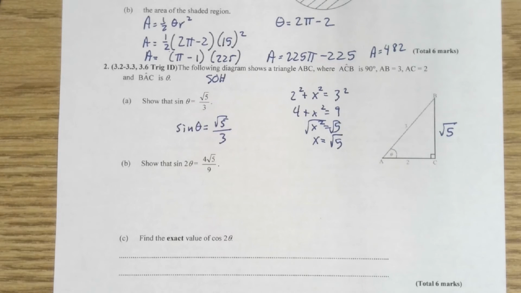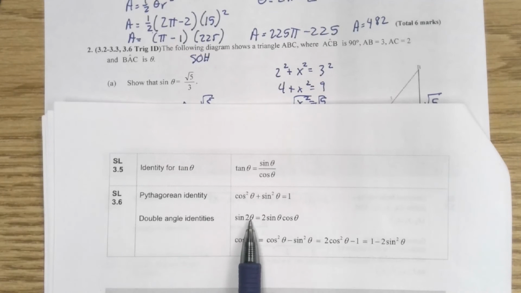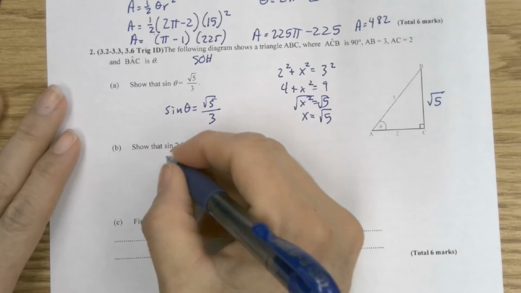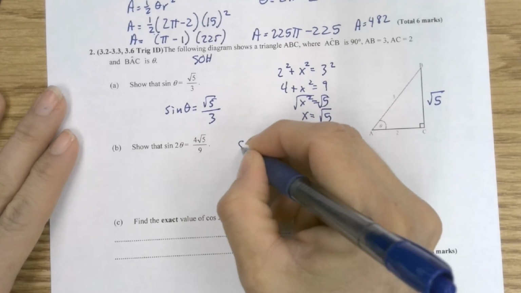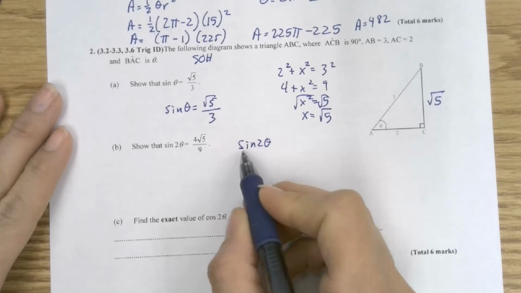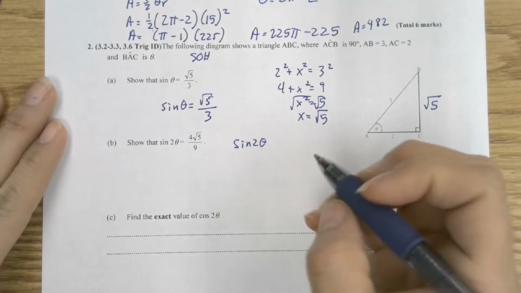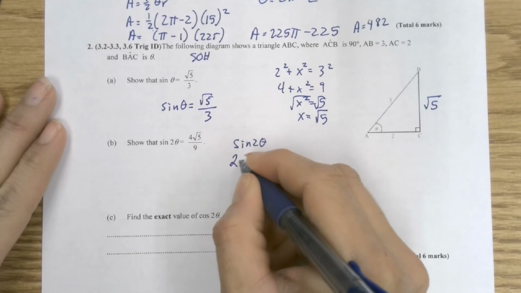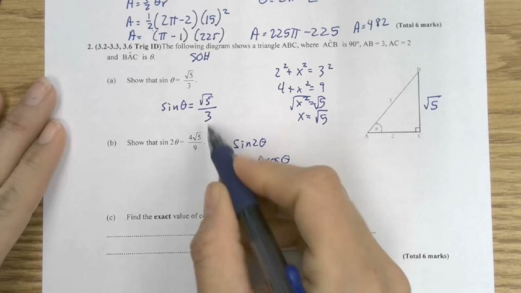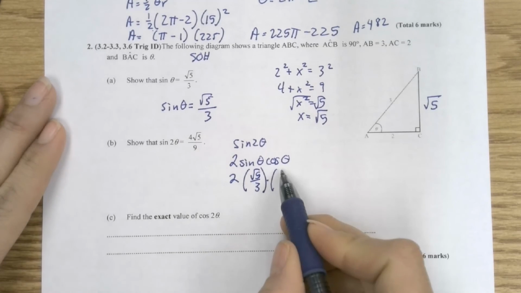So we're going to go back into our formula booklet and take a peek. Our double angle identity for sine is 2 sine theta cosine theta. So I'm going to rewrite sine 2 theta. Now when they say show that, you want to pretend like you don't know what this answer is. So starting by recognizing I need to identify sine 2 theta, or an expression that represents sine 2 theta, and that is the same as 2 sine theta cosine theta. Now we already know sine theta, we actually found that on the previous problem. And we can also find cosine theta.